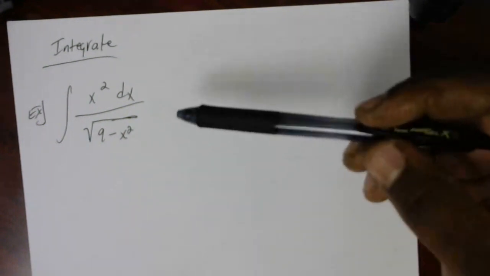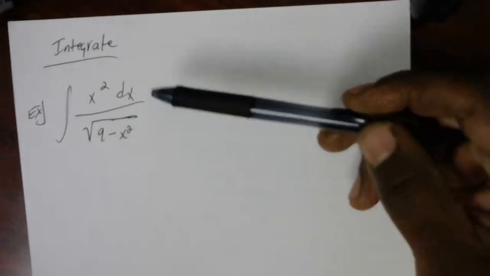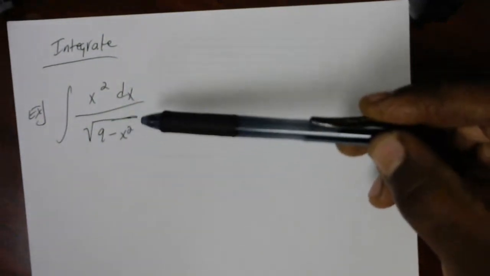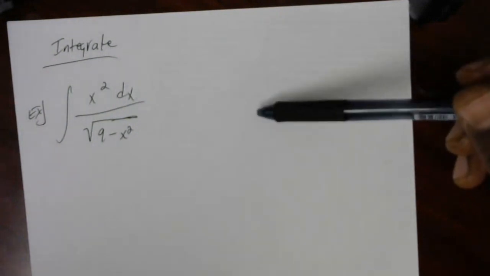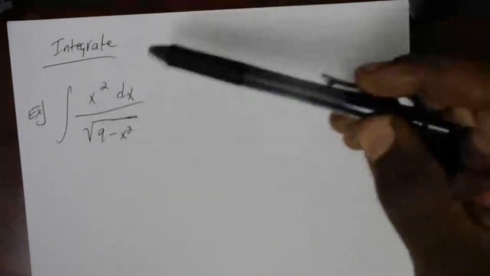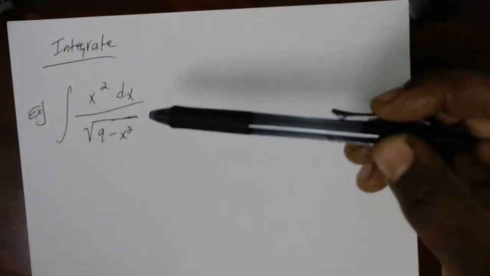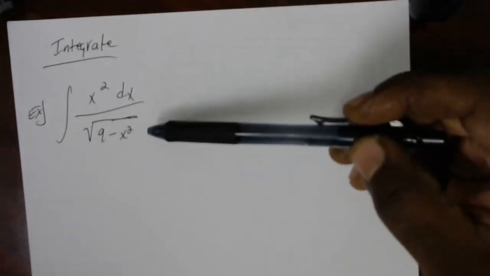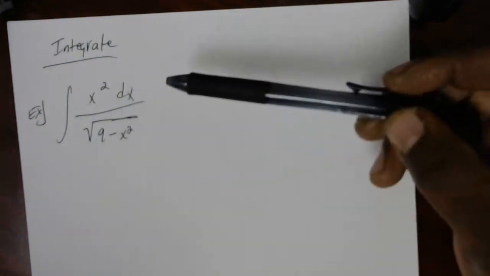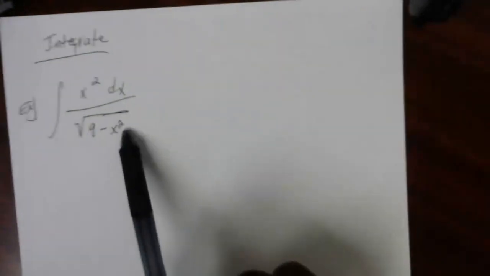All right, so again, you would go through your usual strategies. You would make a u substitution, which won't work. We can't use integration by parts. We're going to use trig substitutions, but I'm not dealing with specifically any sines or cosines, so I can't rewrite anything to try to make any substitutions.